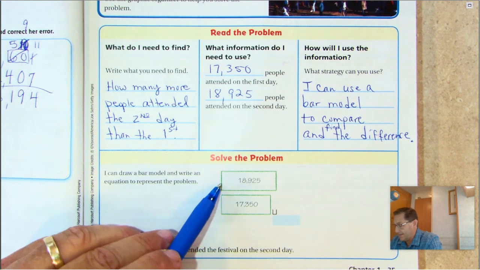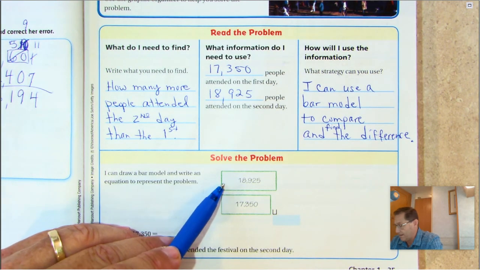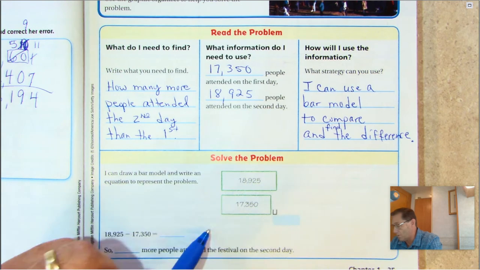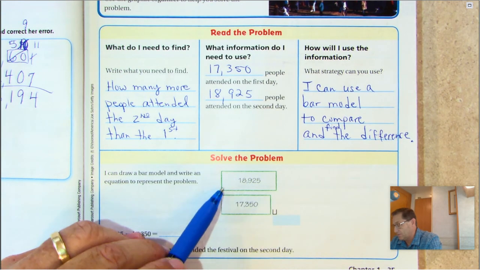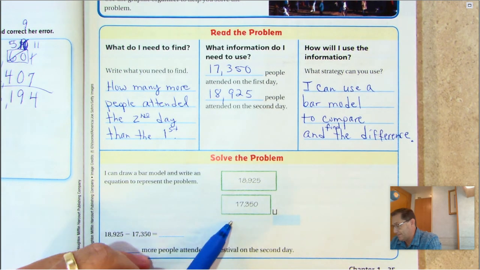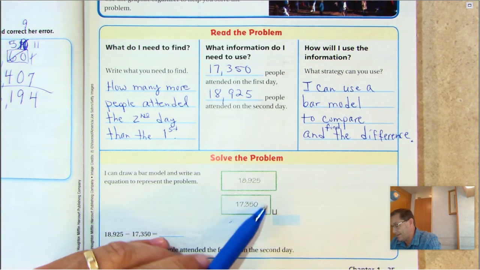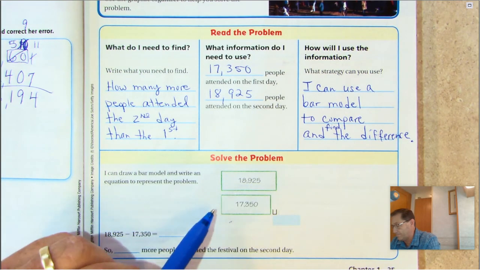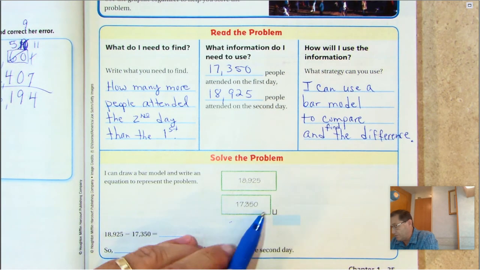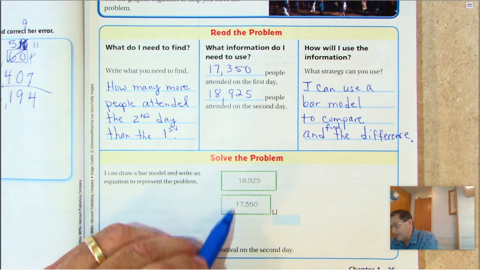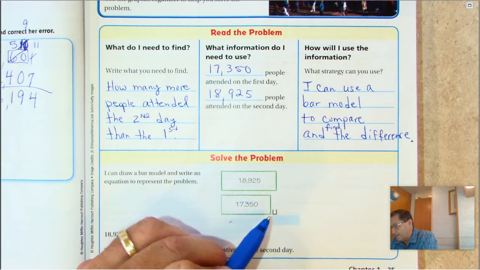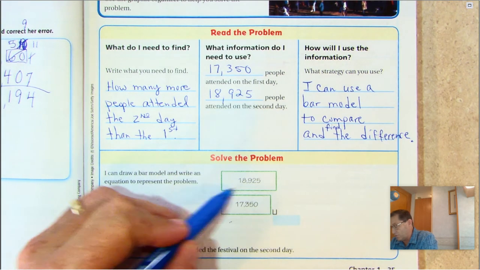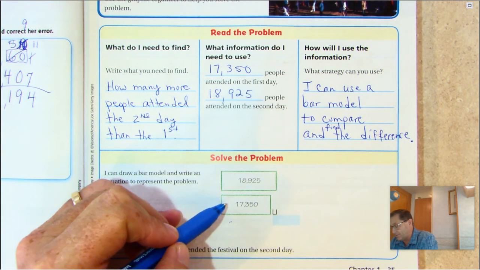So we know that the second day there was 18,925. We know that that is more than the first day. So if the first day was the same as the second day, it would be the same length as the first box. But it's a little smaller. It has less people. And so we're showing this as a shorter bar in the first day.